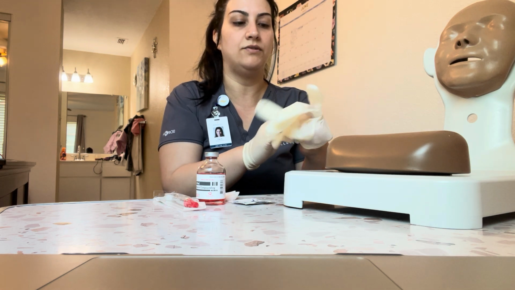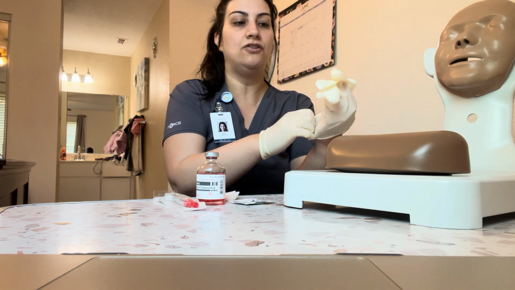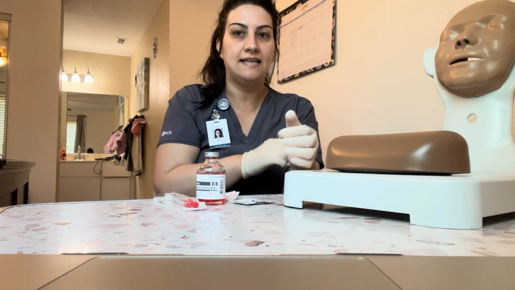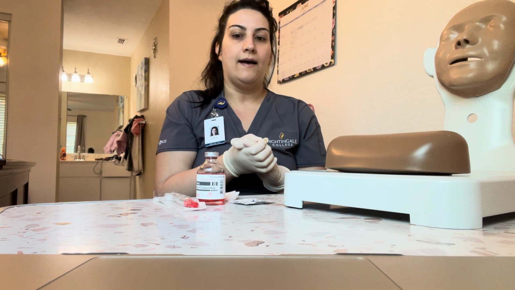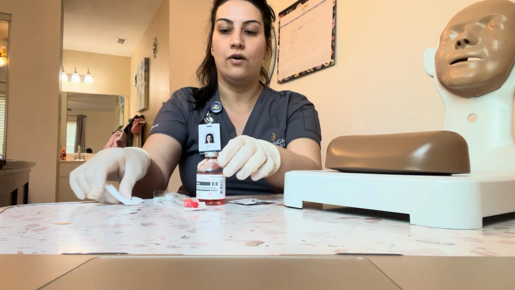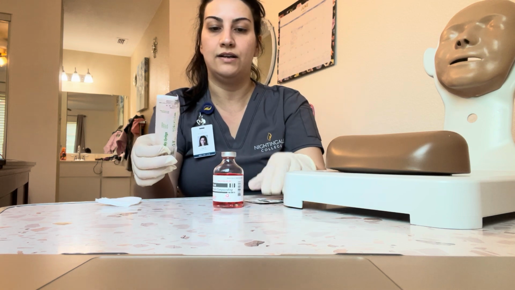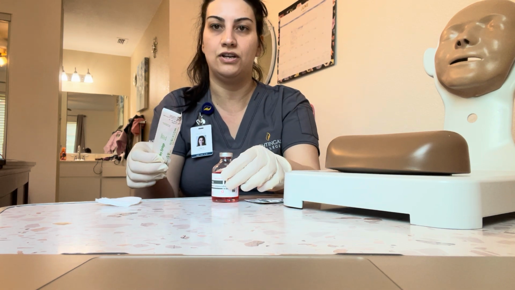So Ms. Smith, just want to let you know that upon injection, you might feel a little bit of stinging and burning. That is normal. So after I let the patient know that, I'm going to start with my syringe and my medication here.